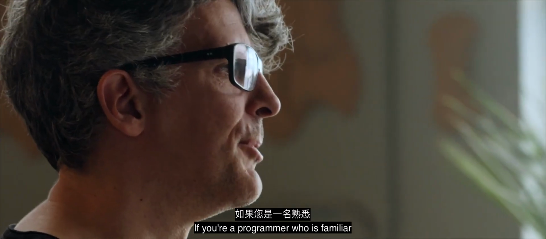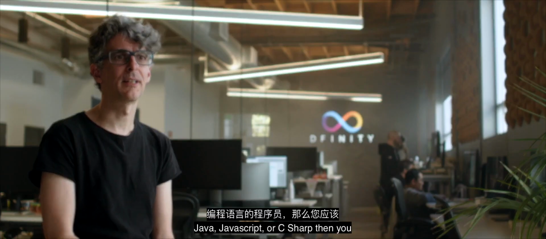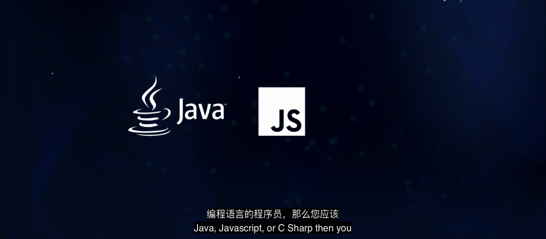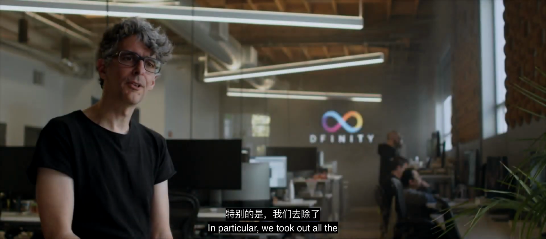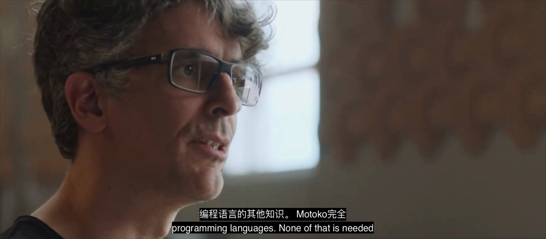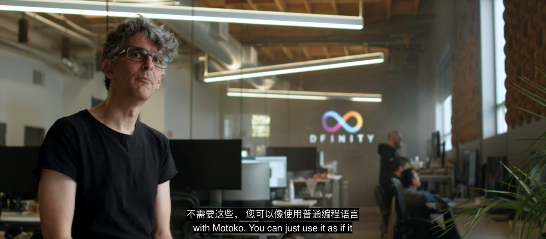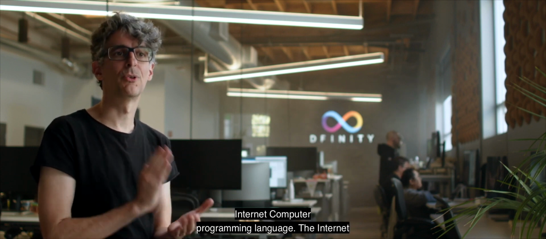If you're a programmer who is familiar with the common breed of mainstream programming languages like Java, JavaScript, or C#, then you should feel familiar and at home pretty quickly with Motoko. In particular, we took out all the special knowledge that you might need to have on other blockchain programming languages. None of that is needed with Motoko. You can just use it as if it was an ordinary programming language.